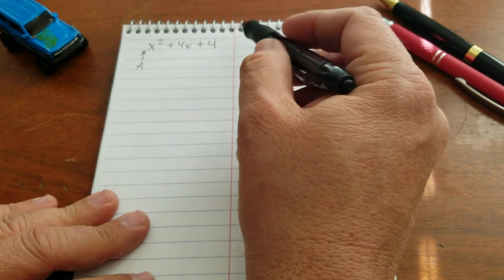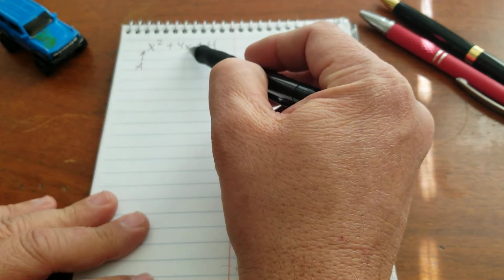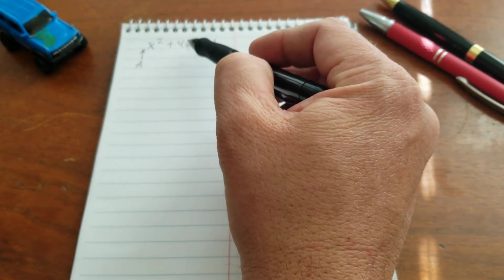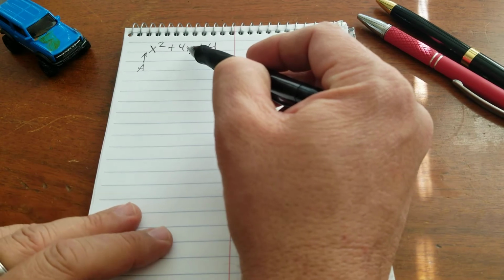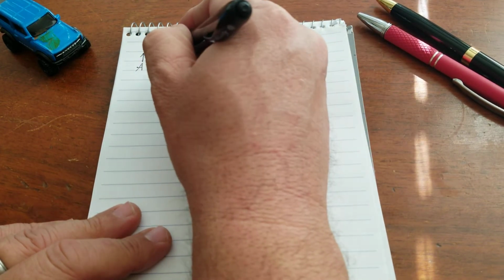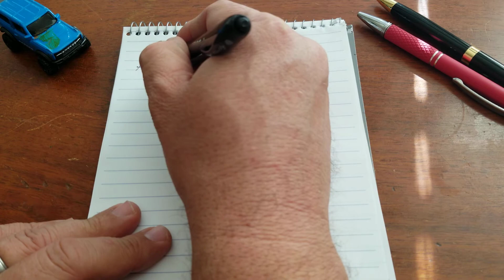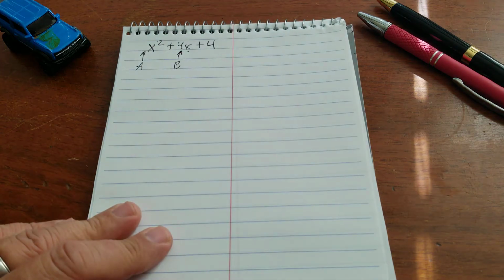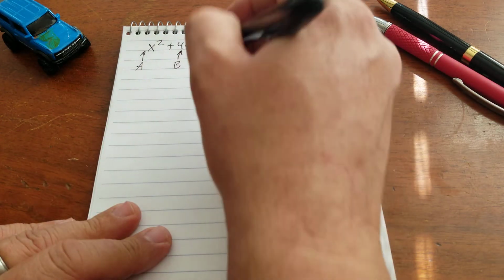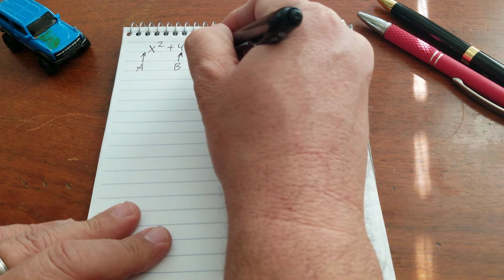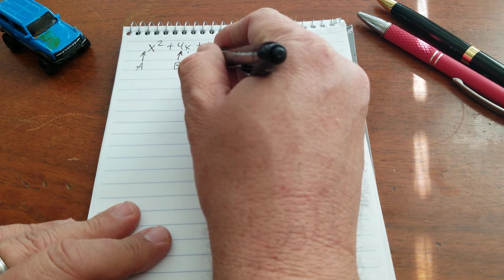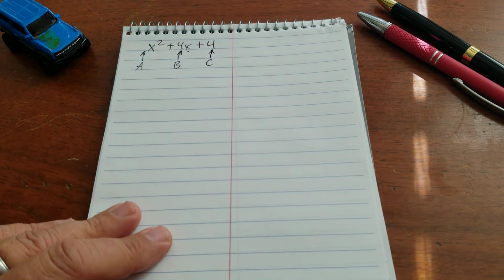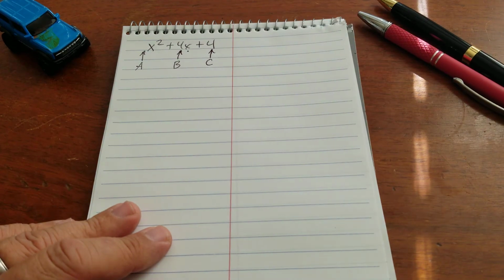The next coefficient is the number immediately sitting in front of the x. And that number happens to be 4. That's b. Okay? And our constant is our last number, and that happens to also be a 4. Okay? So we know that a, in this case, is 1, b is 4, c is 4.